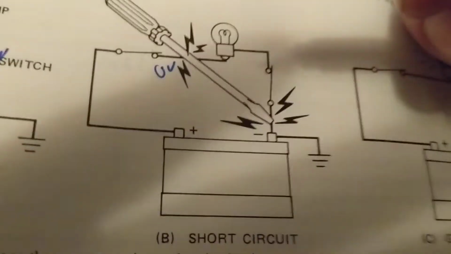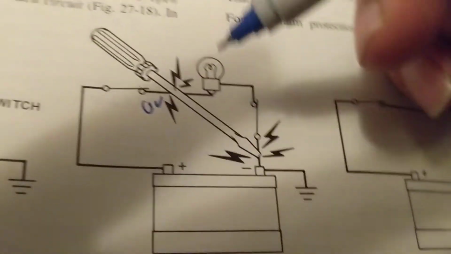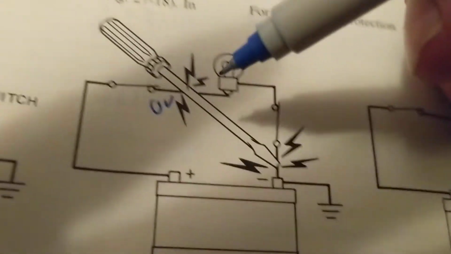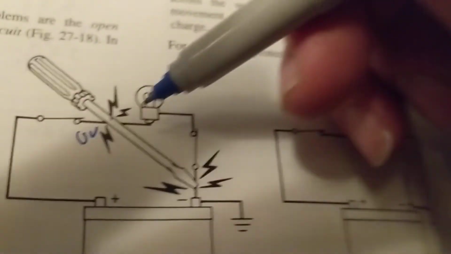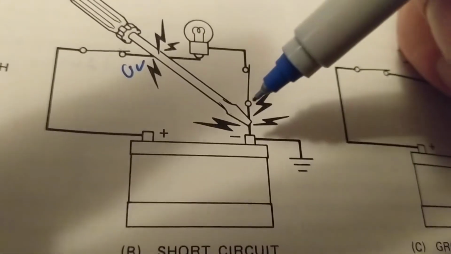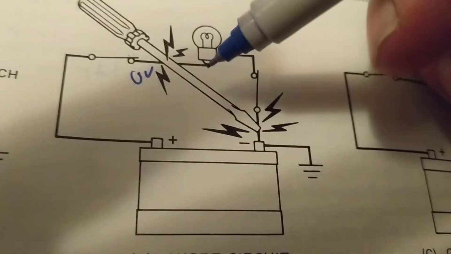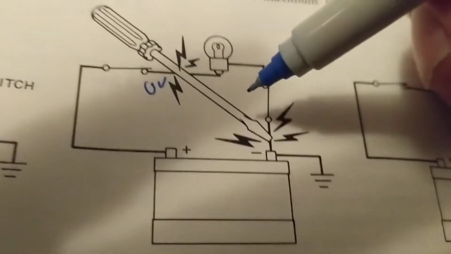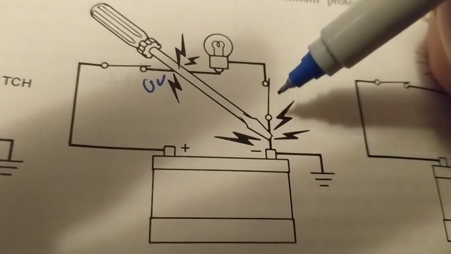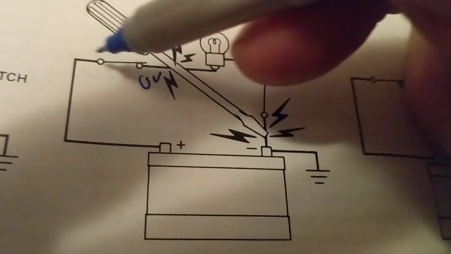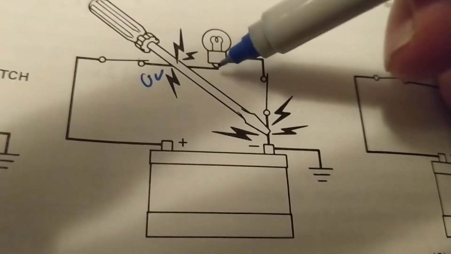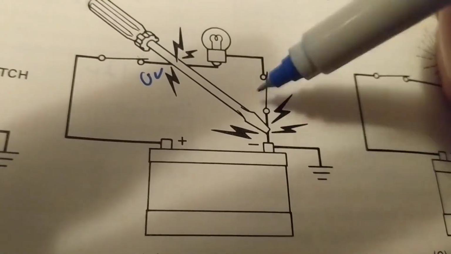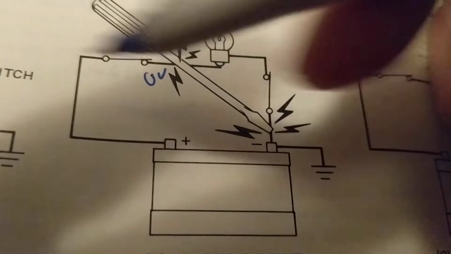Now, the reason why you have to be careful when you use ratchets or things like that, and you always take off the negative of the battery before the positive. Look what happened over here. And this is the best illustration I could come up with. Positive goes over here. Positive goes over here. And then two switches again. Same as the other one.